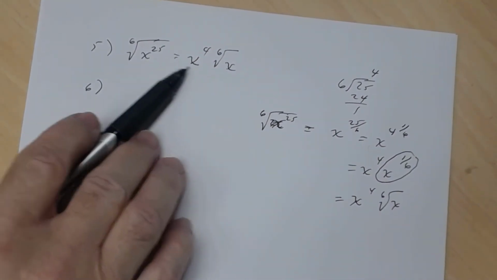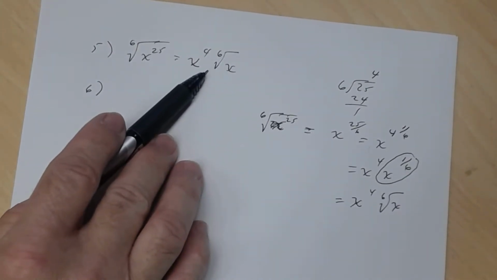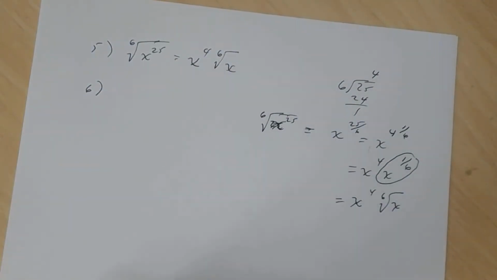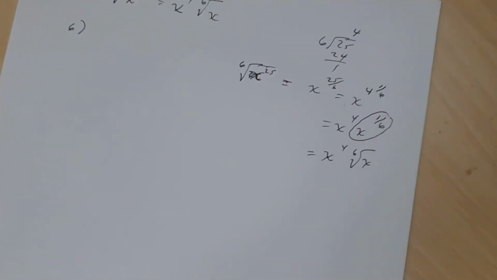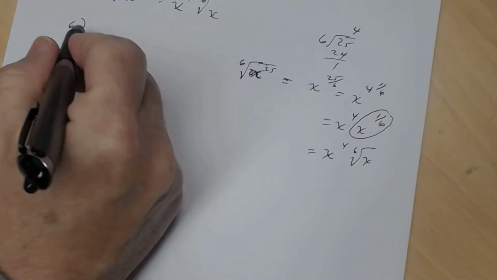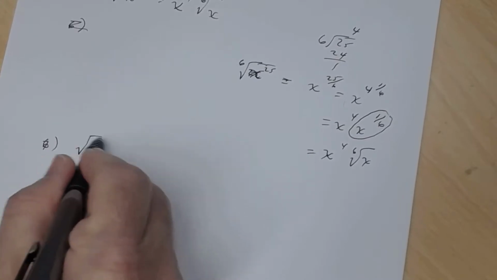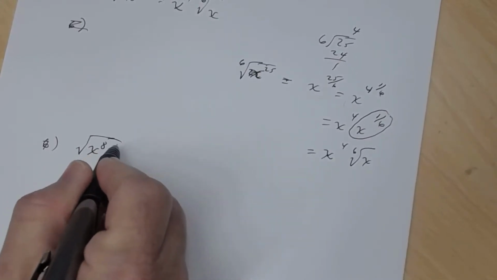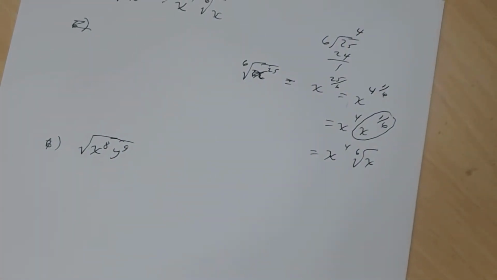All right, now remember, there's no understanding when you do a shortcut. That's why students tend to forget shortcuts for the most part. All right, now let's look at this. So this is going to be number 6. So we have the square root of x to the 8th, y to the 9th. So basically from this point on in this lesson, we're going to be dealing with square roots only.